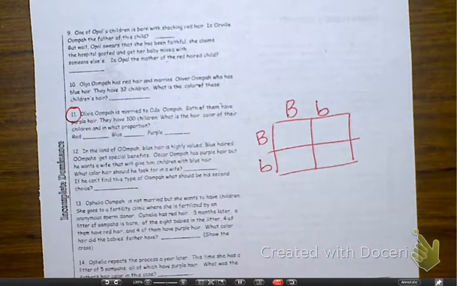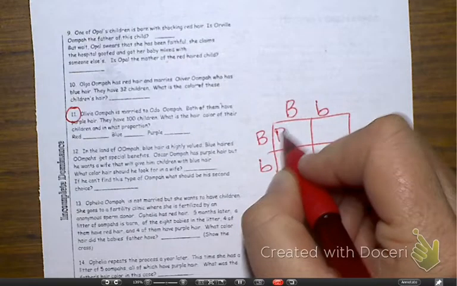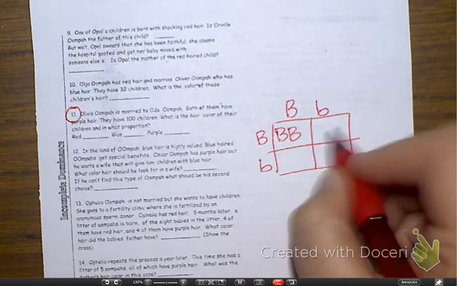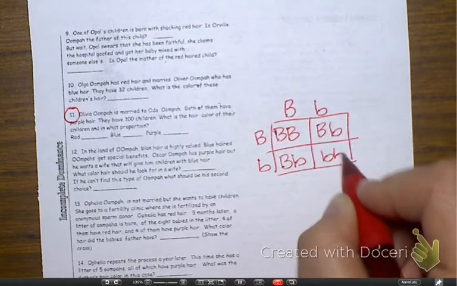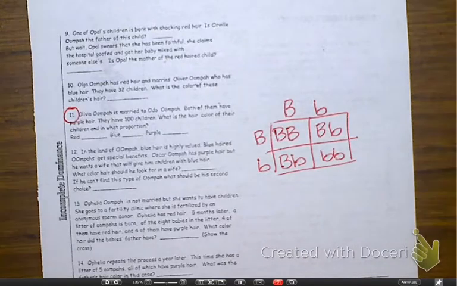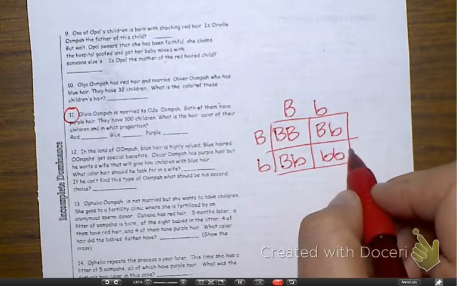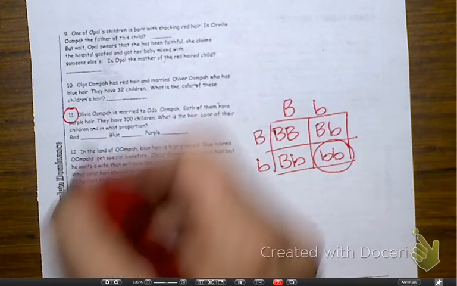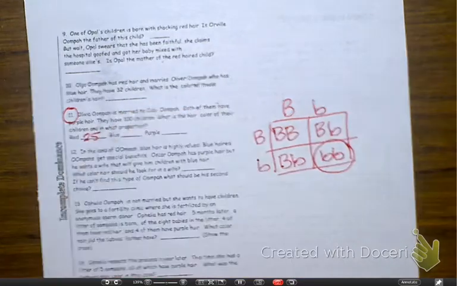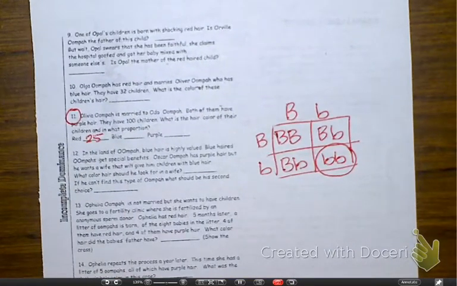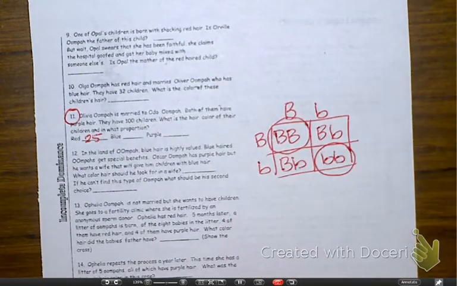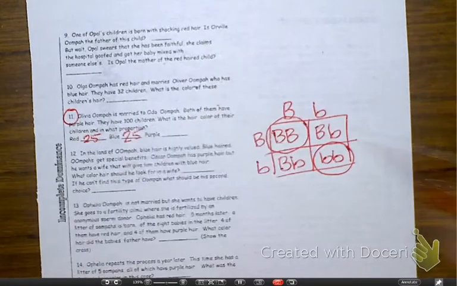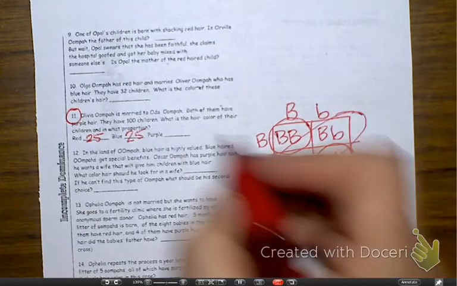So now we fill out our Punnett square, right? Big B, big B. This one would be this one. All right, so what is the percentage of kids with red hair? 25. Out of their 100 kids, more than likely 25 of them, roughly, would have red hair. How many would have blue hair? 25. 25, very good. 50. And 50% purple, very good.